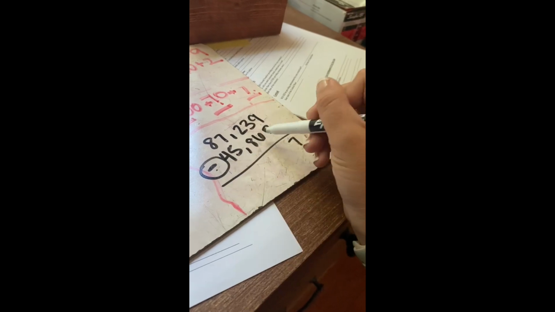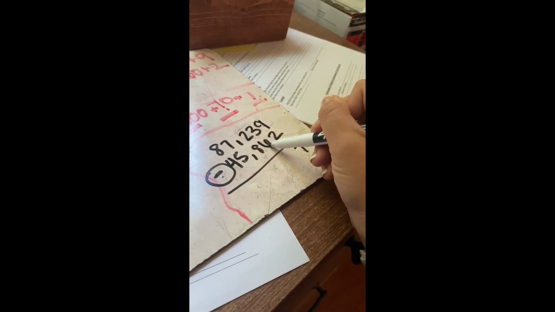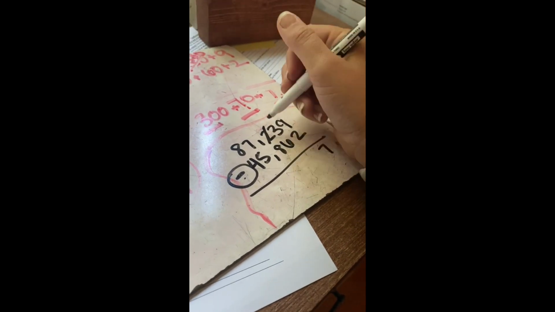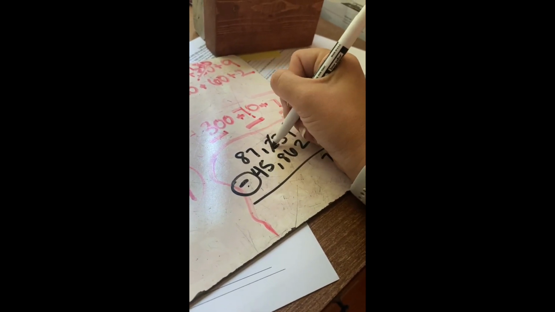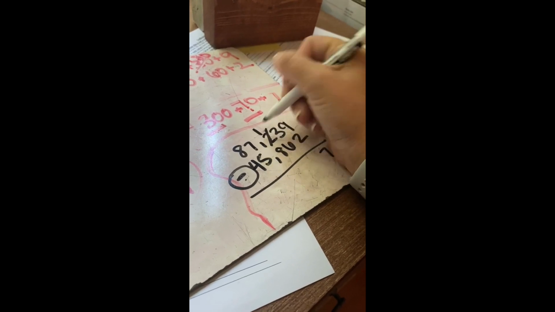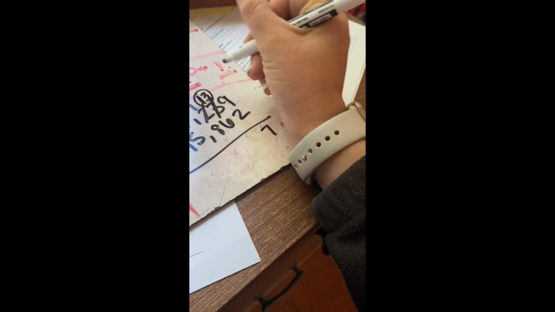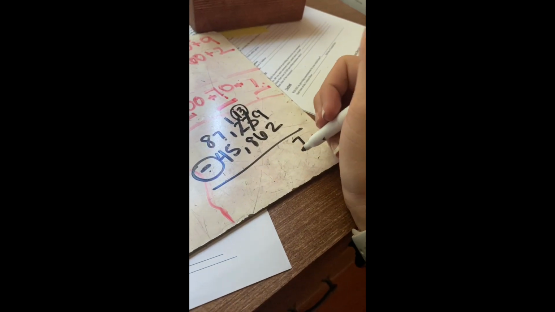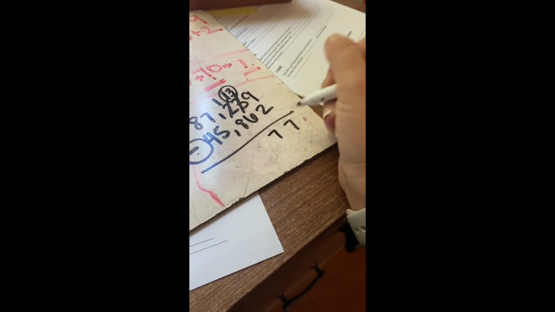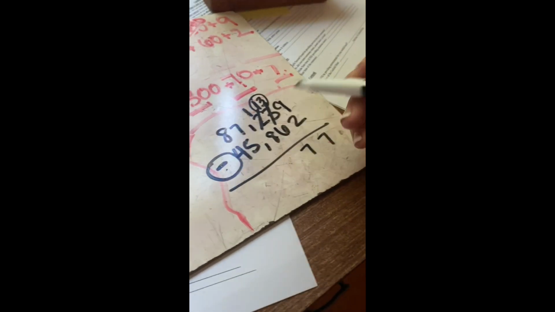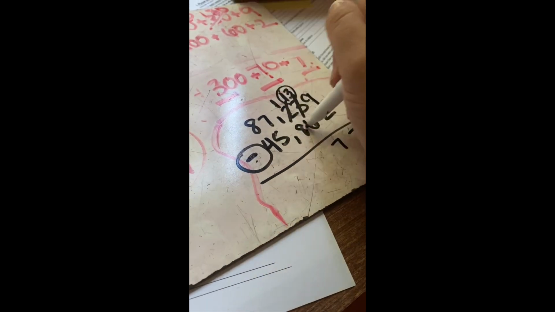3 tens minus 6 tens, I can't do. If I only have 3 tens, I can't take 6 tens away, so I come over to my hundreds place. And they have something they can help me out, and they give me 100, which leaves us with 100 left. If I give a 100 over here to my 3 tens, I now have 13 tens. 13 minus 6 is 7. 1 minus 8, I still can't do it. So I go, 100 minus 800, I can't do it. So I go over to my 1,000s place.